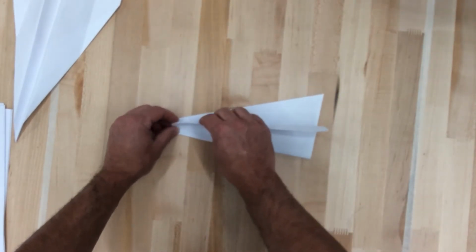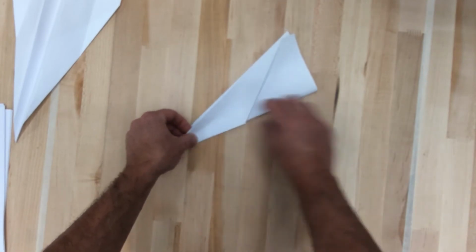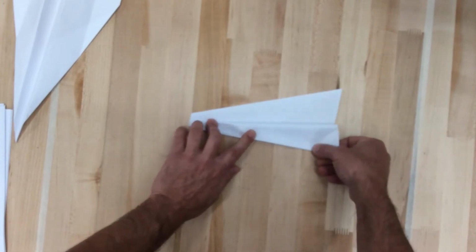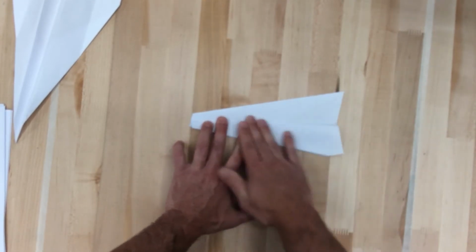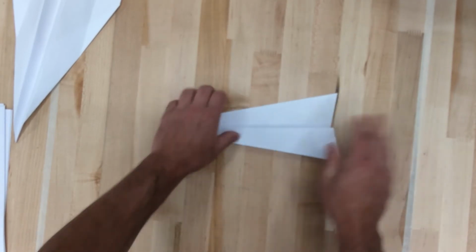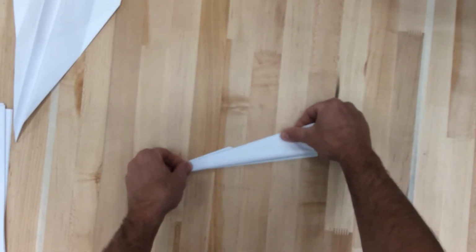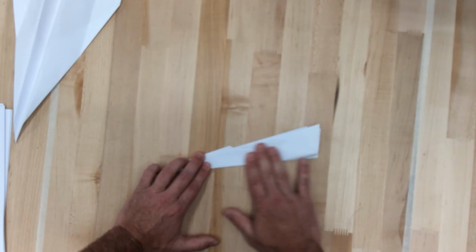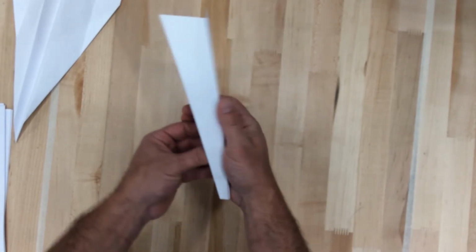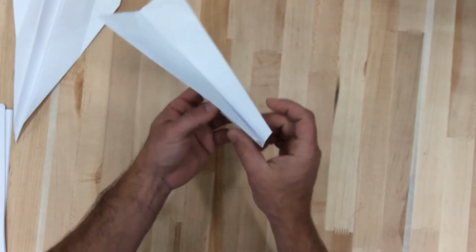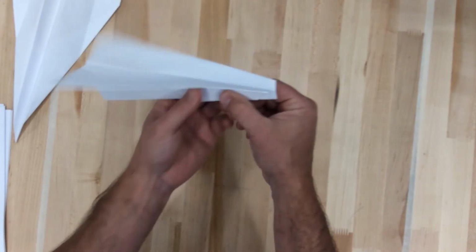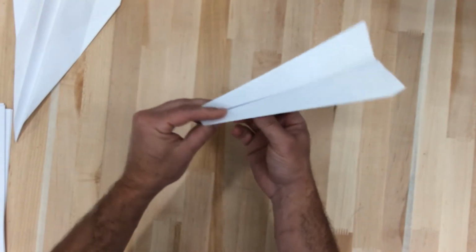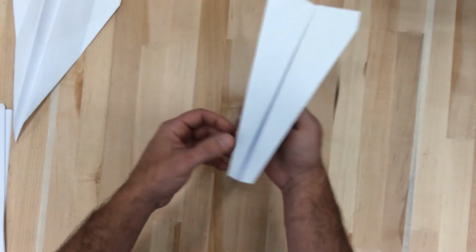And so now, instead of making a parallel line, I'm actually going to fold this right down to that corner, to the bottom edge of this. Line it up. And do it on the other side. So now when this opens up, it's already at a little bit of an incline, and I don't have a point. I have a flat edge. So this one flies pretty well with the way that it's built. So that's a second airplane.